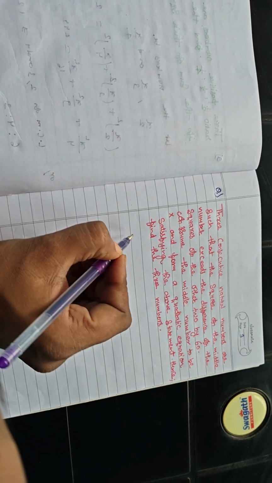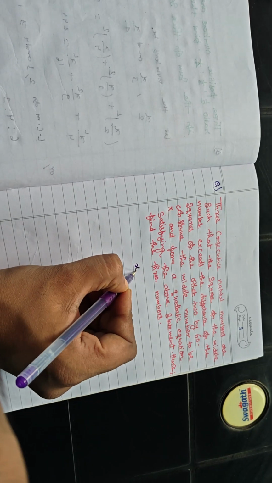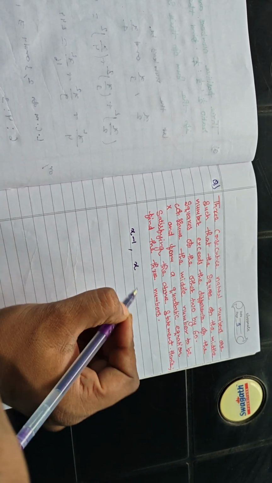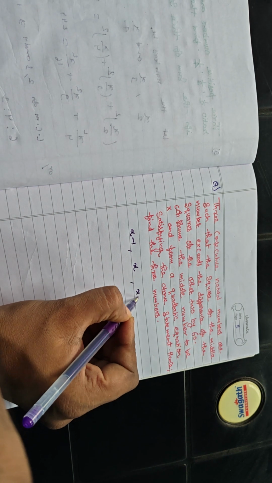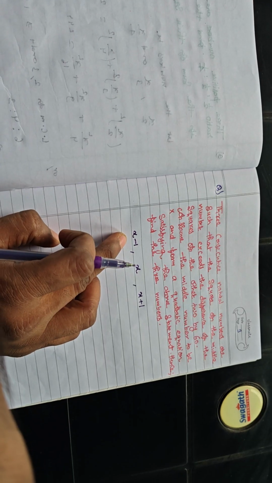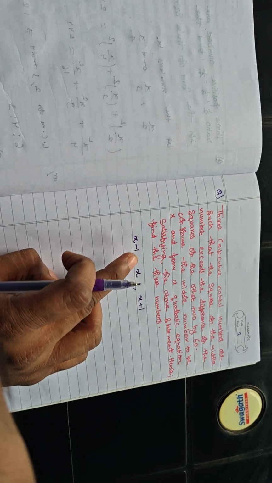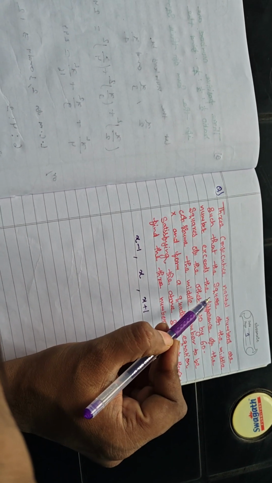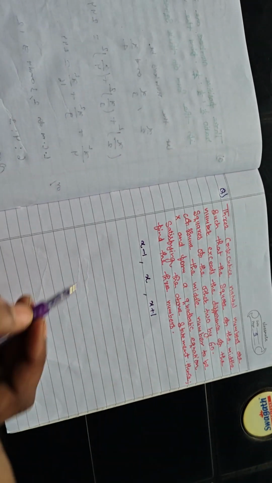Let the middle number be x. Then the numbers become x minus 1 and x plus 1. Three consecutive natural numbers: suppose we have 5, then it becomes 4 and 6. 4, 5, 6 are natural numbers.